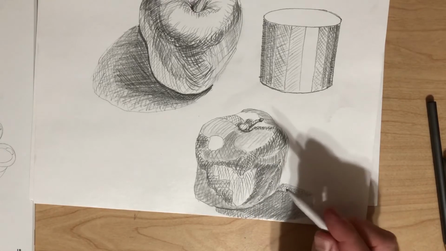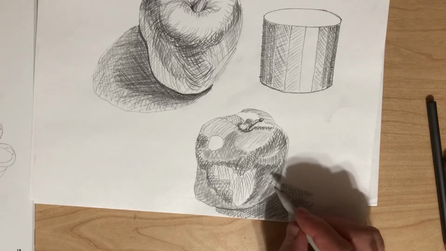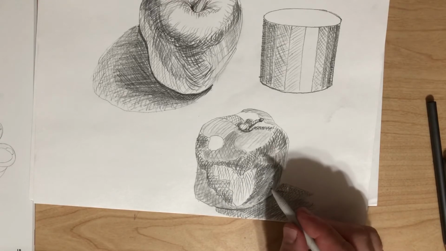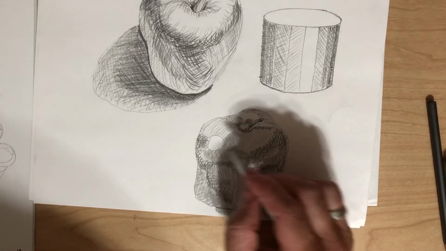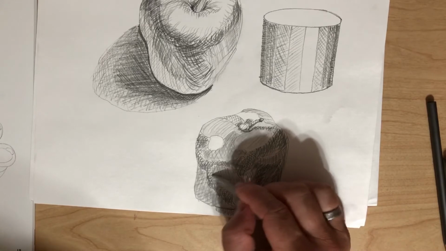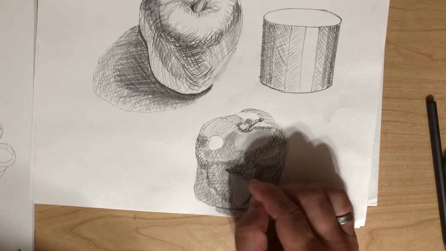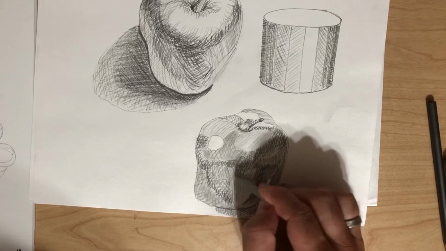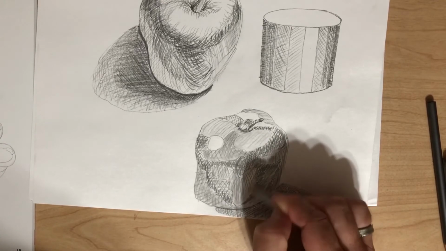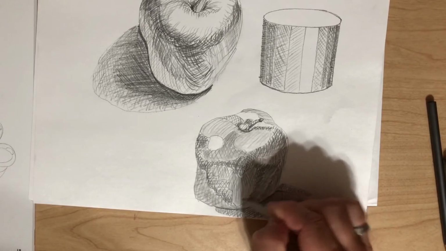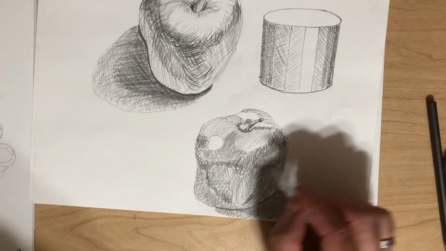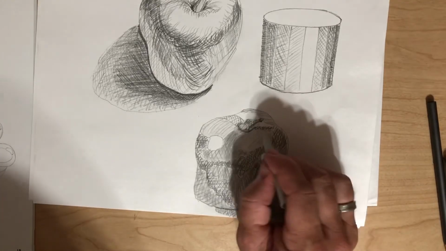To get too dark. And the other thing I can do is go back over these and darken them a little bit if needed. So, all right, so let's do this one now. And then we'll go into the darkest spots.